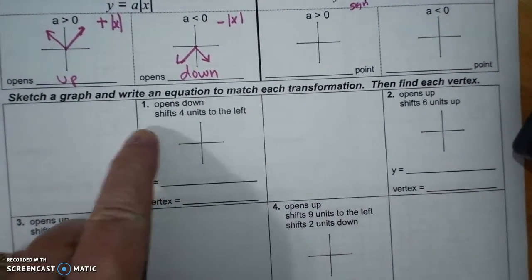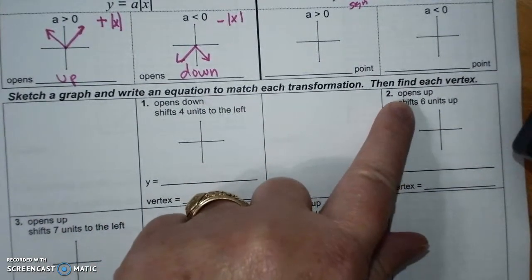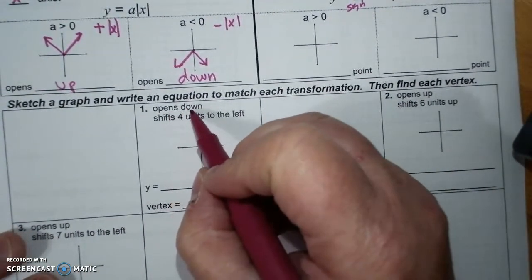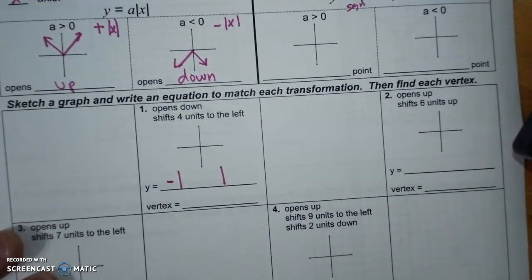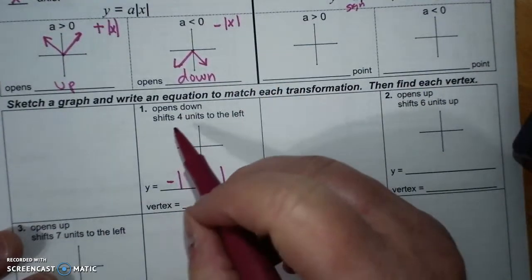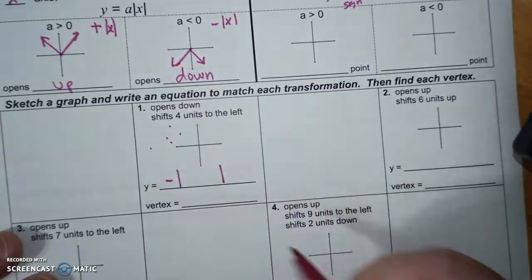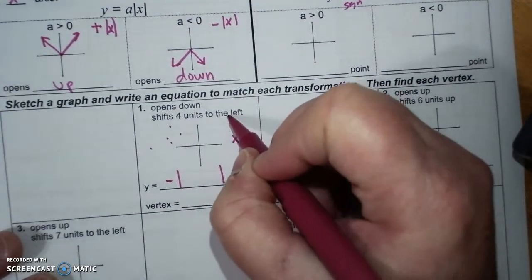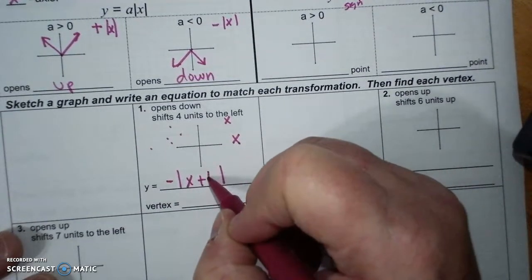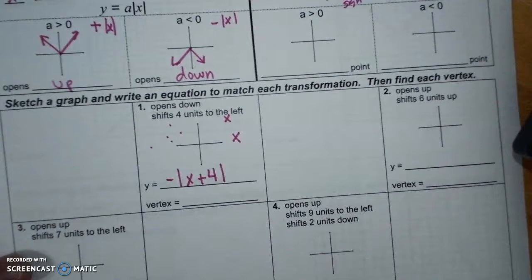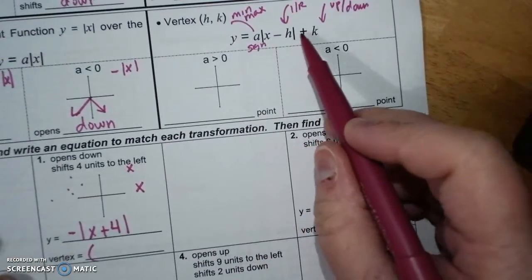Here are some examples. Sketch and graph and write an equation to match each transformation, then find each vertex. Opens down, so that's going to be a negative outside the absolute value. Shifts 4 units to the left. And remember, it's the x. Left you would think is negative, so it's positive 4 inside.